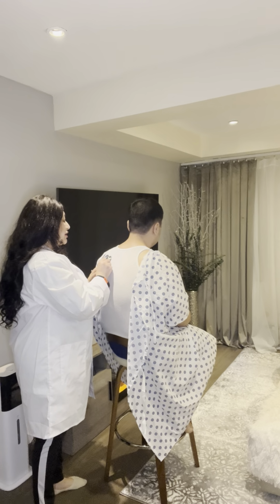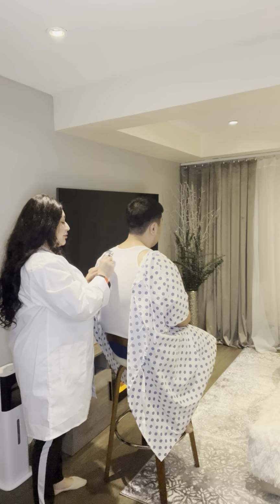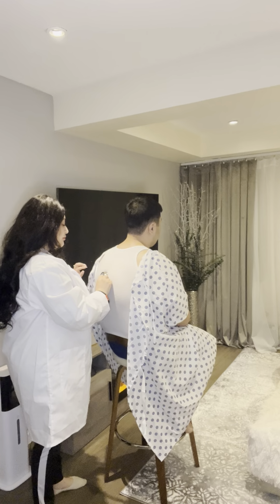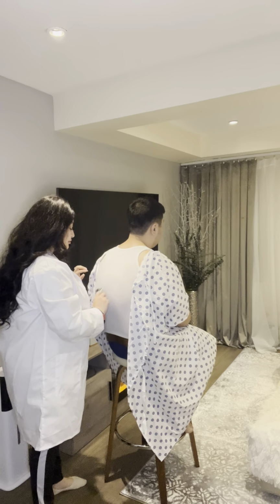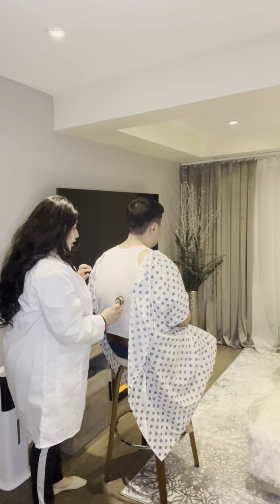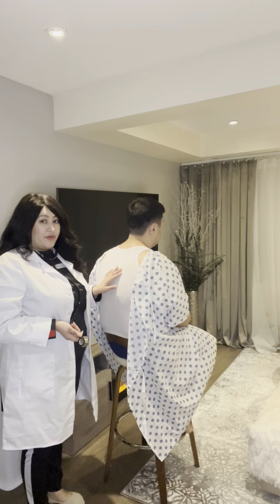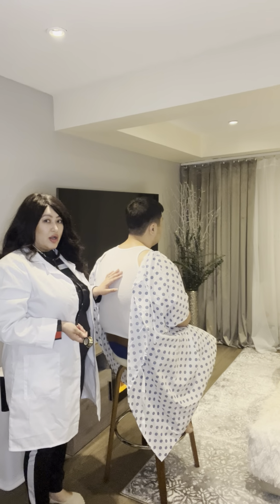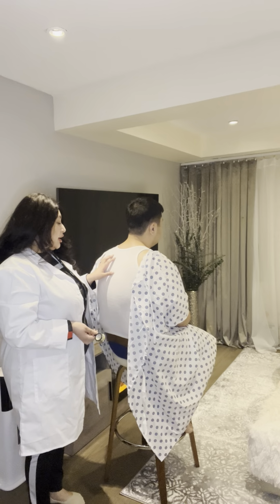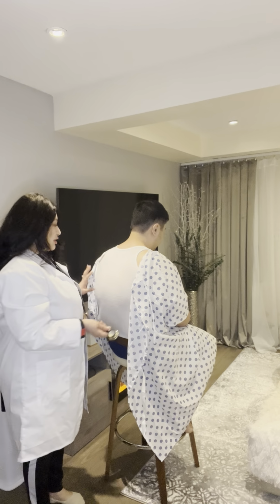You're gonna be saying 99 each time I'm touching. 99. 99. 99. 99. 99. 99. Good. There is a muffle coming through more quietly. No consolidations.